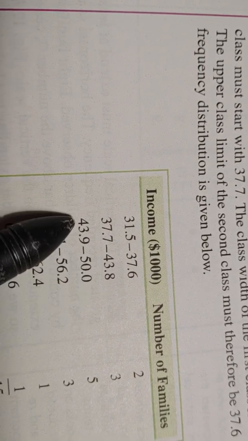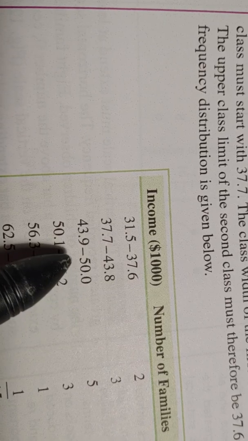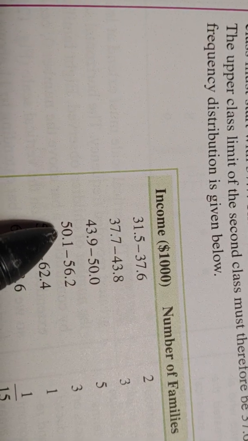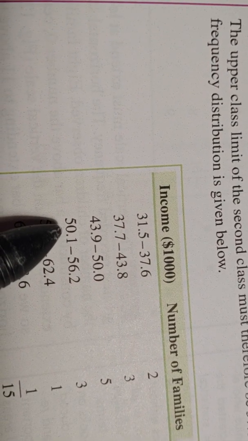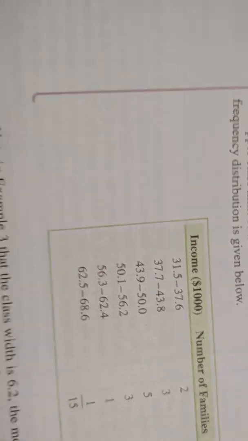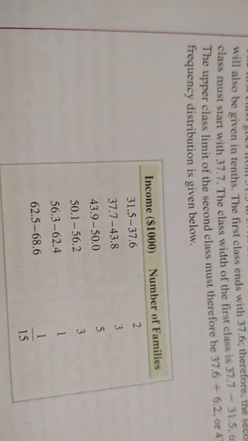We'd have to continue that. 43.9, add 6.7. 6.1, and go on from there. Okay? And then we would list how many times the values came in. Okay? All right, constructing a histogram.